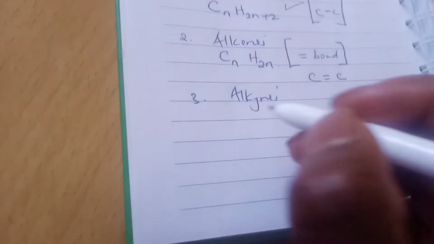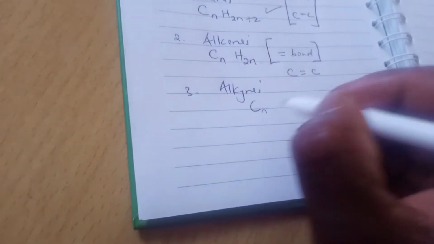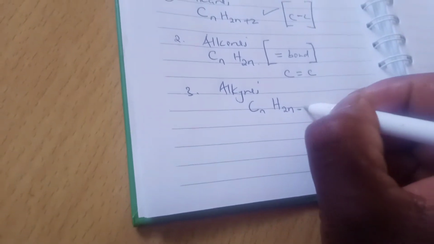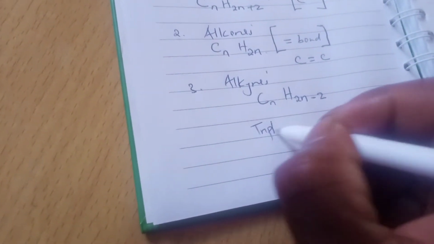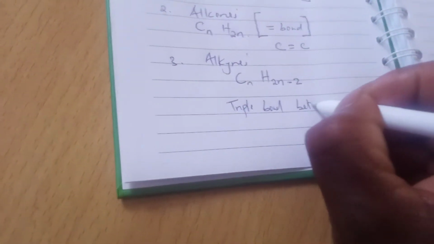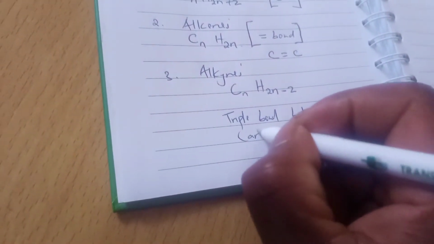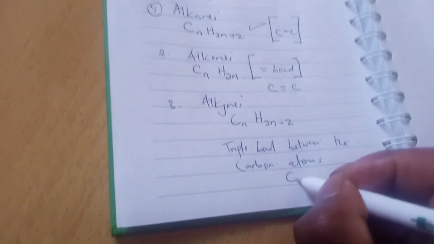They have the formula C n H 2n minus 2, which means that they have a triple bond between the carbon atoms.